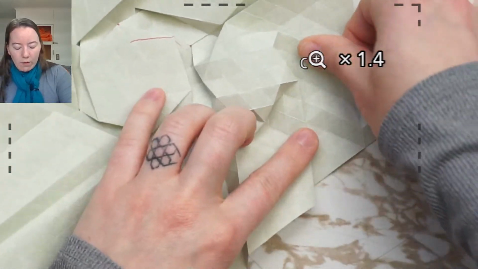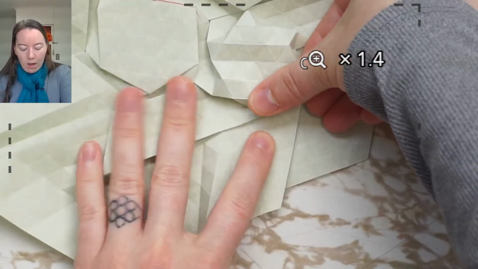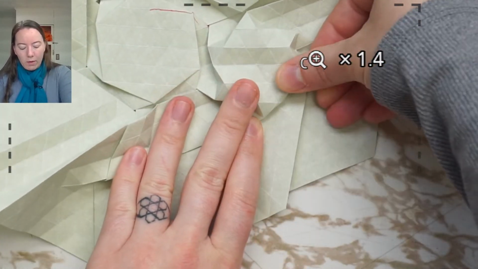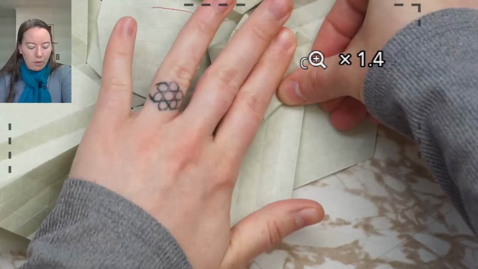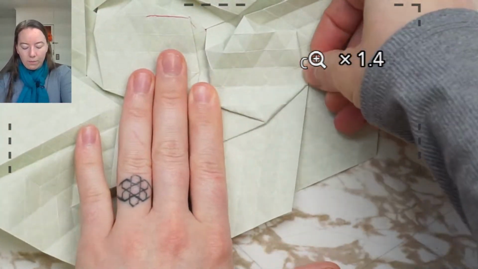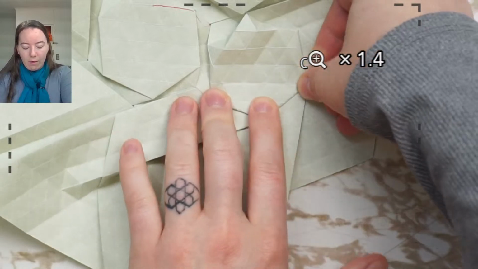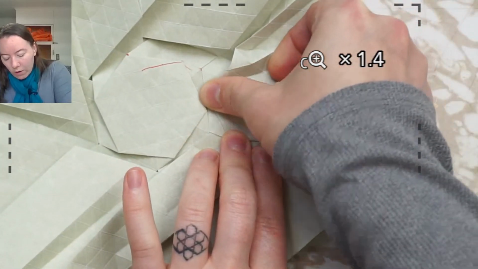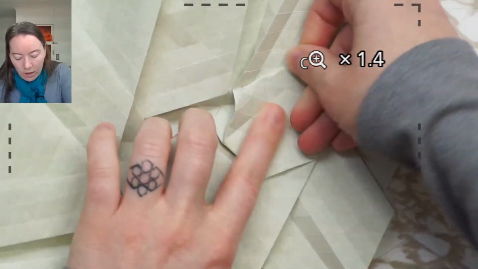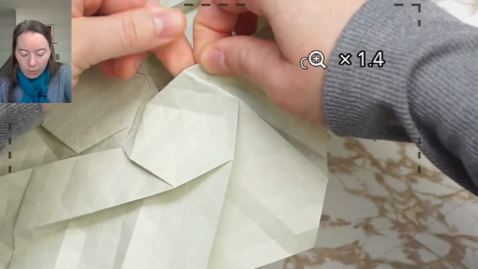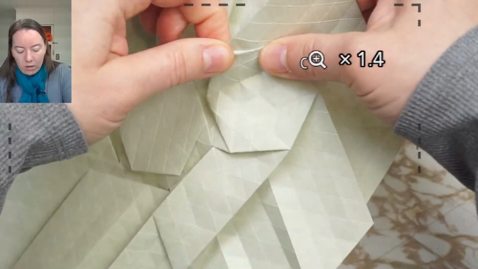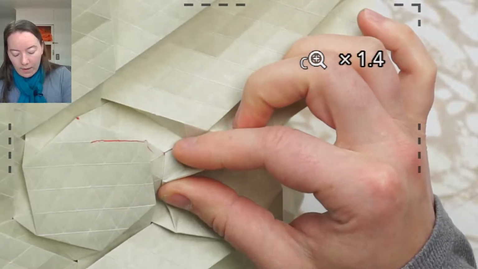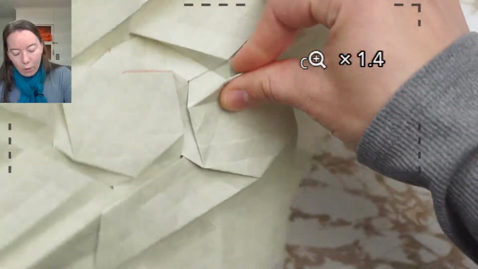So what I'm going to do is lay down flat this outer part of the paper and start puffing out these corners where I'm sure that I have them on a flat surface. So then I can start working my way in here and bring it up in the air to really get those next corners where they need to go.